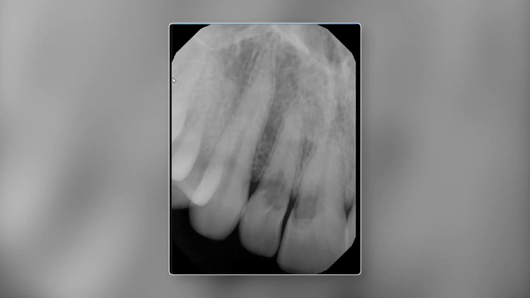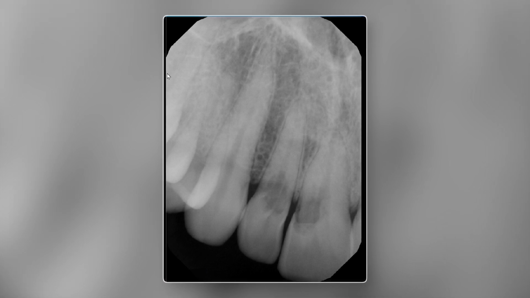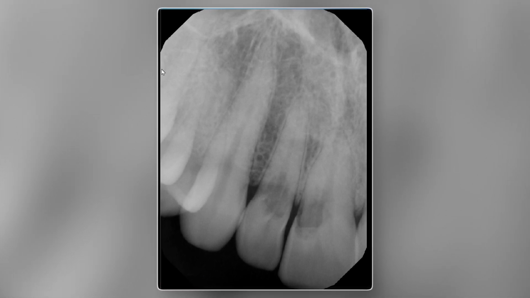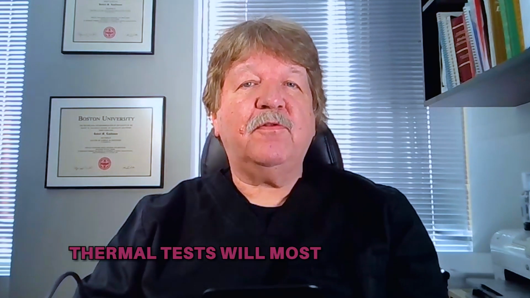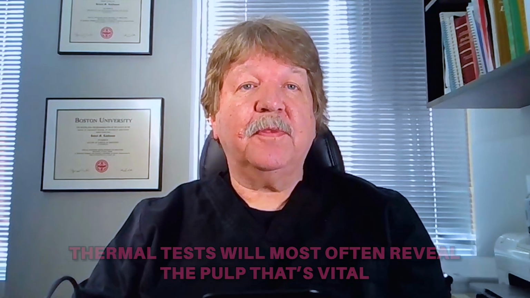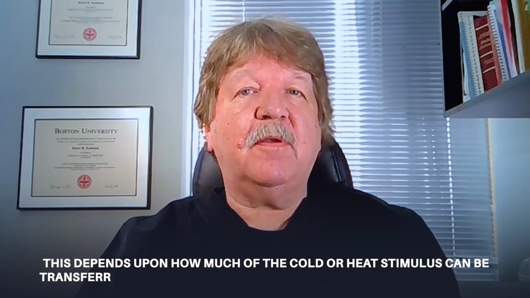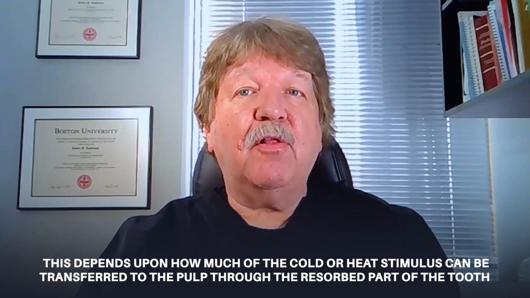In the initial stages of ECIR, these teeth may be asymptomatic and not picked up until the resorbed areas are seen radiographically. Depending upon the extent of the resorption, thermal tests will most often reveal a pulp that's vital. However, this depends upon how much of the cold or heat stimulus can be transferred to the pulp through the resorbed part of the tooth. The most important thing to recognize is that this is not an endodontic problem, though it occasionally does require elective endodontic treatment in order to manage it or address it.